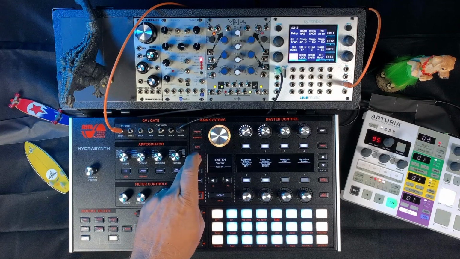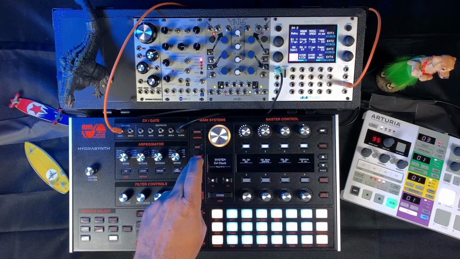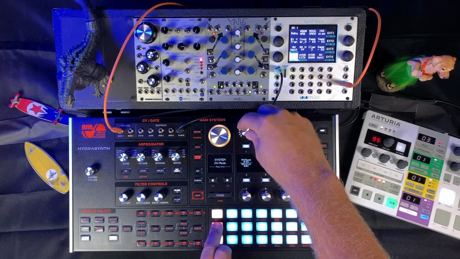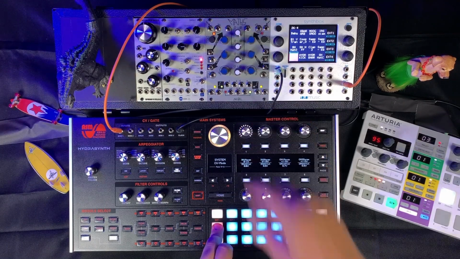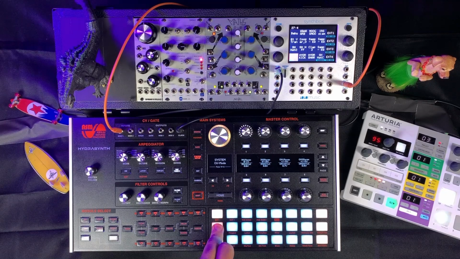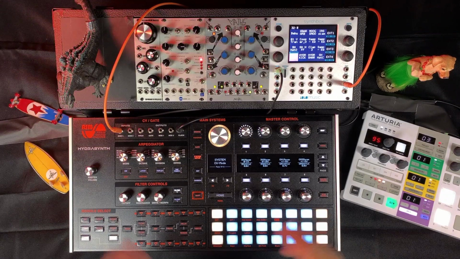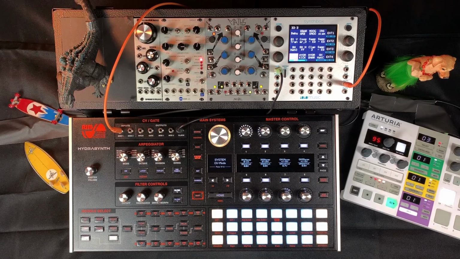Again, I'm going to go to my system page 9. The output's a little bit softer here, so I can go to the 0 to 5 volt. I'll go up to 0 to 1 volt on this one. I've pulled back some of the levels on those samples. So we've got that audio coming into the Hydrasynth.